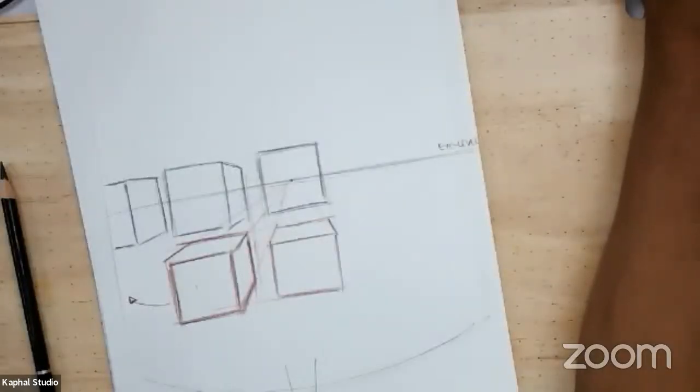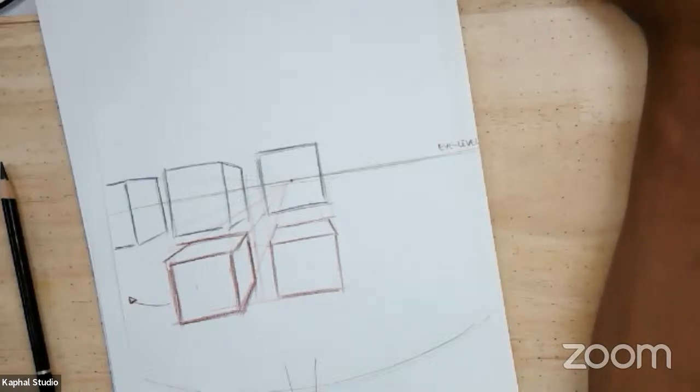Okay, and so this is something like what you see here. And I hope you understood how it affects the perspective and how it helps you in drawing. Okay, so this is very, very important. So I hope you understood how perspective works.